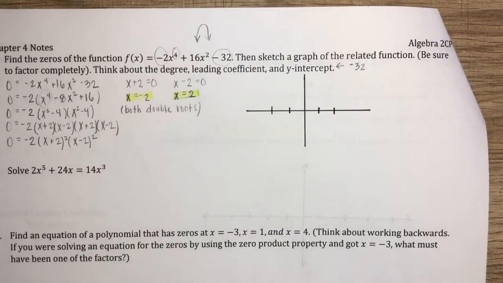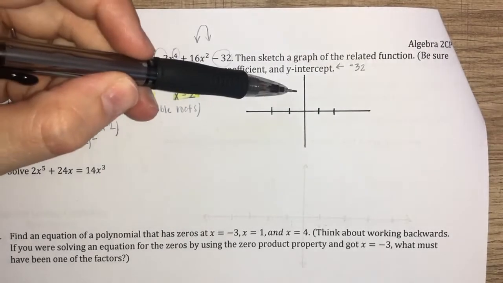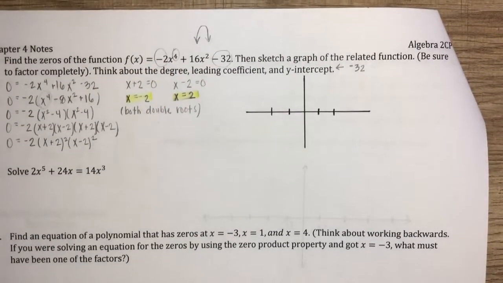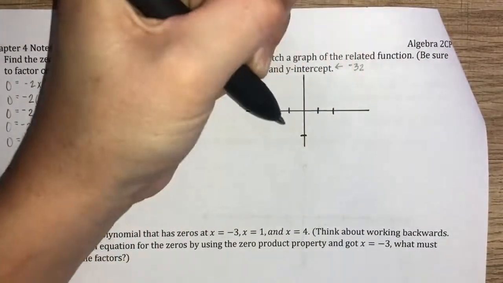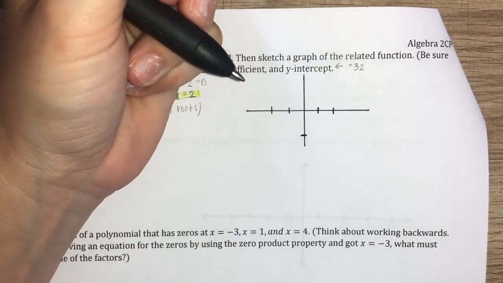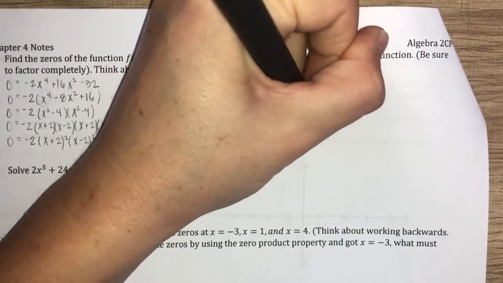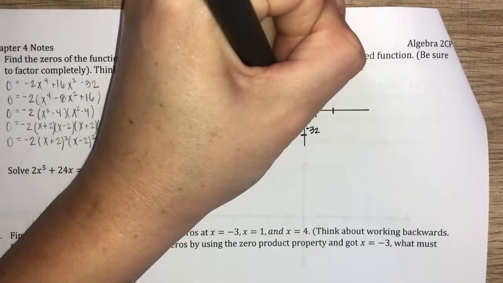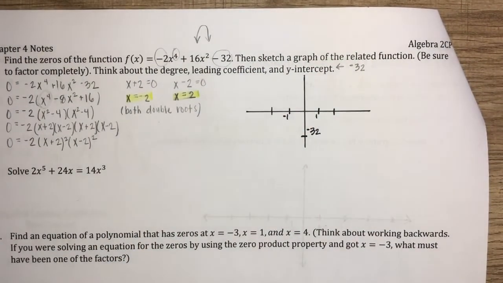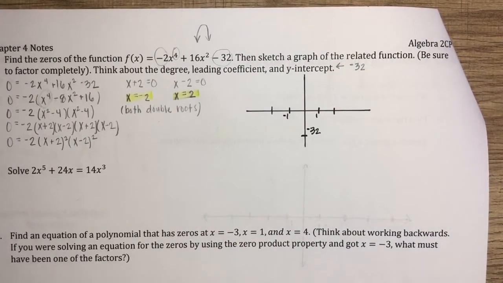And especially since this is a sketch, I don't really expect you to go all the way down to 32. You'll just scale it accordingly and make one tick mark on your y-axis negative 32. So you don't need to go all the way down. It does not need to be to scale. You just need to include that point there.